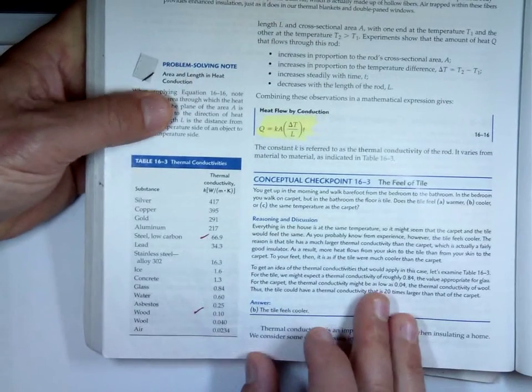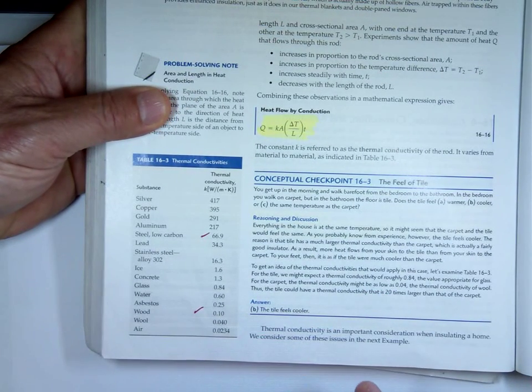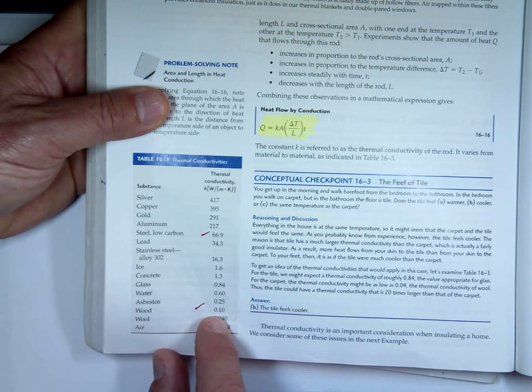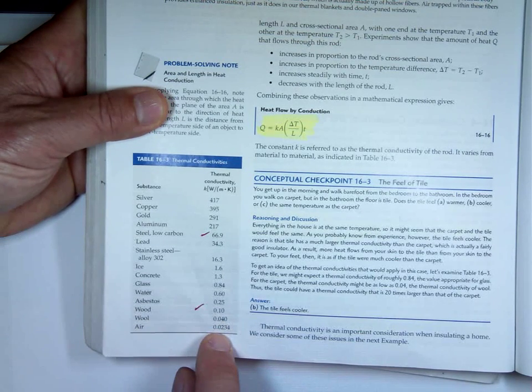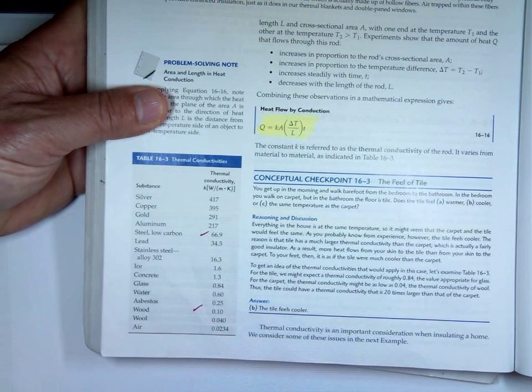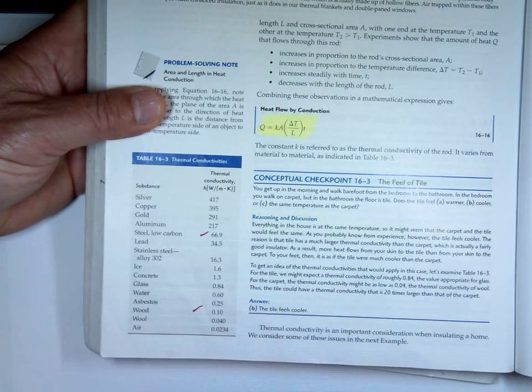Now the window is actually made out of 2 layers of glass with air between them. Why? Because air is a wonderful insulator. Notice what K is for air. We thought actually wood is good. Look at wood, 0.1. Look at air, 0.0234, about 0.02. So that's why we have a glass, air, then a glass to make the window.